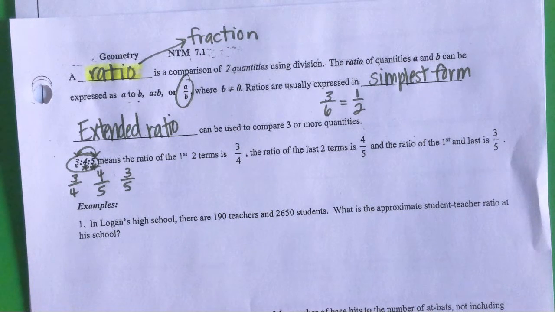I'm tired of talking. In Logan's High School, there are 190 teachers and 2,650 students. What is the approximate student-teacher ratio at a school?